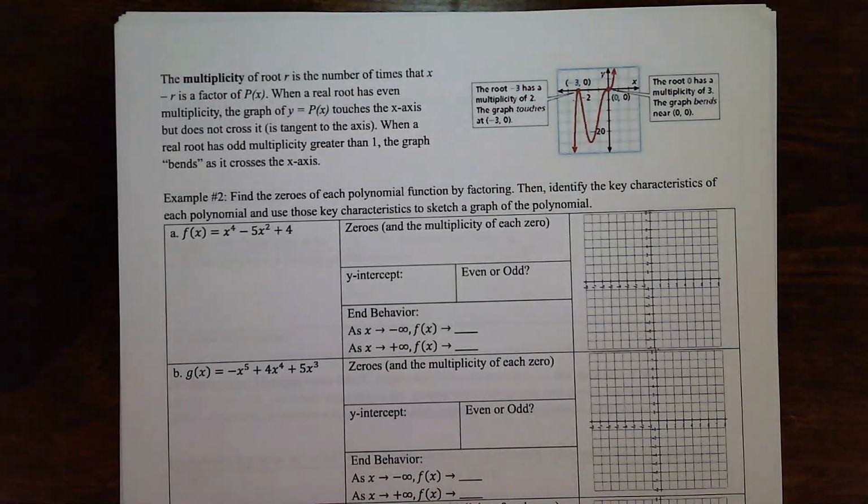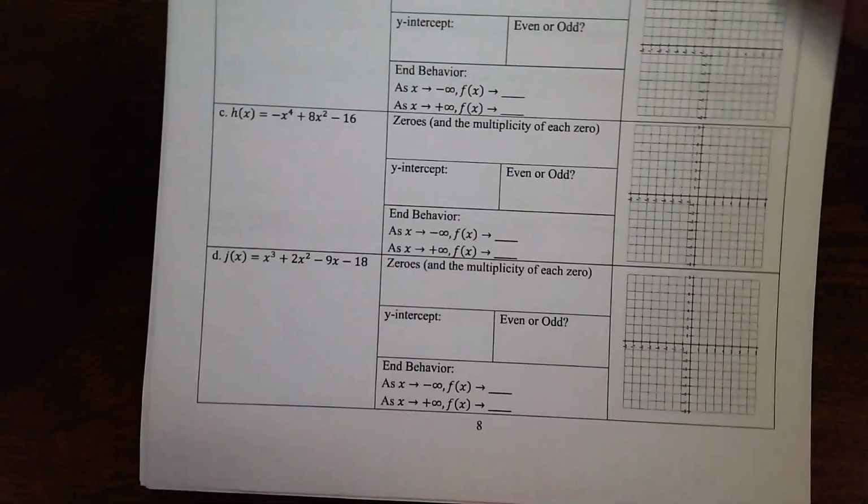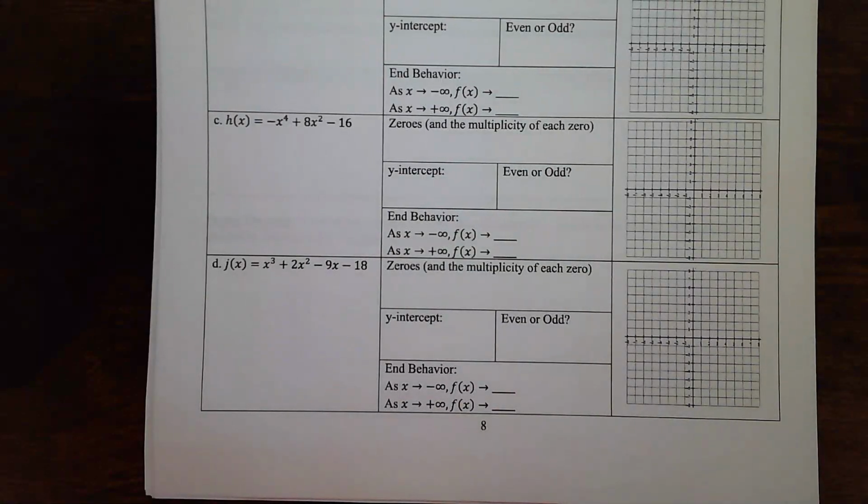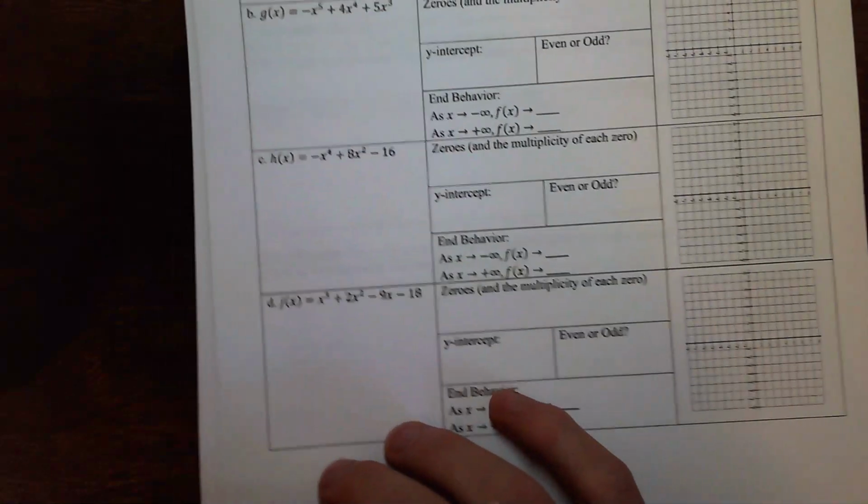Okay, so we're going to talk about solving it and then finding the zeros, and then we're going to sketch a graph based on the characteristics of the graph. So we're going to combine most of what we've done already. We're not going to use any of the long division. That's the only thing we're not going to apply here.